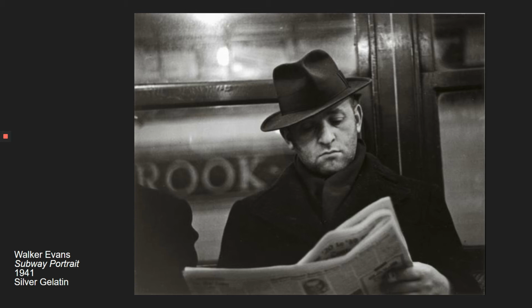So he used a Contax, a smaller 35 millimeter format, right? Less conspicuous. People wouldn't know they're being photographed. They wouldn't react to the presence of the camera. And he painted it black. Any bit that was shiny or chrome that would draw attention, he painted it black.